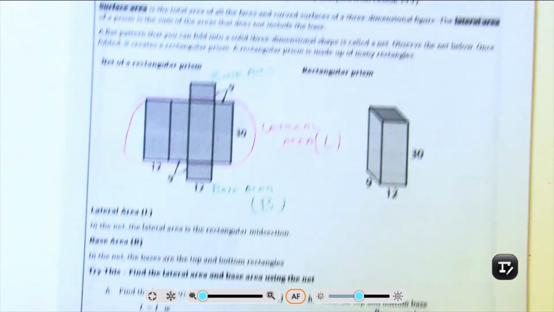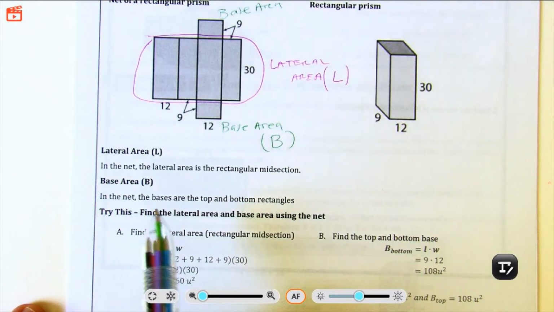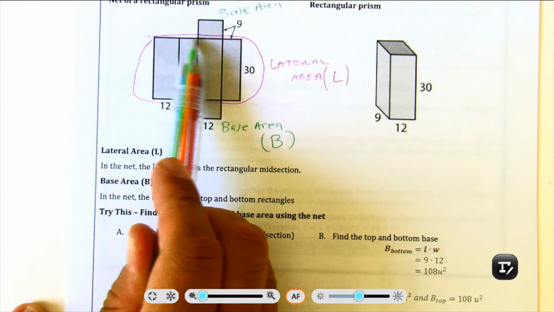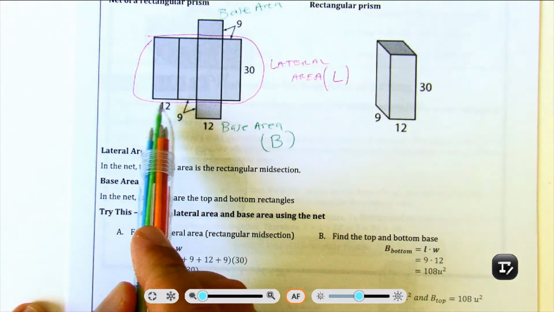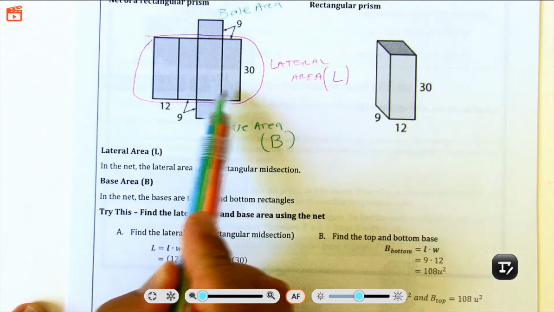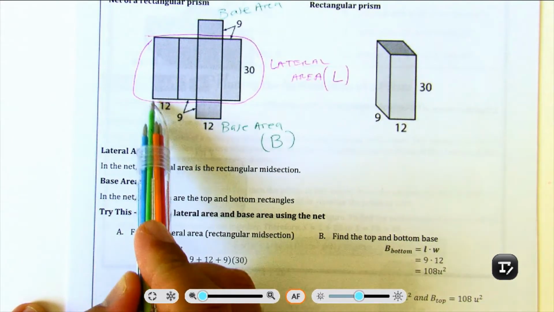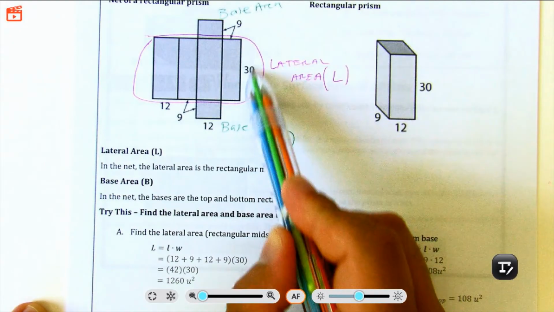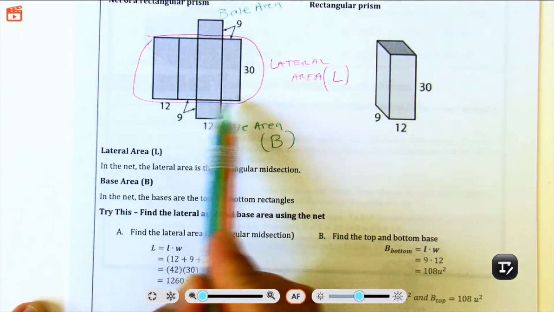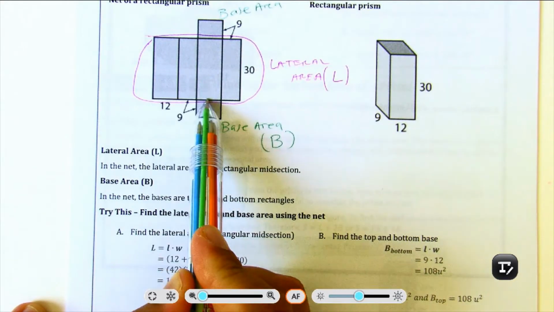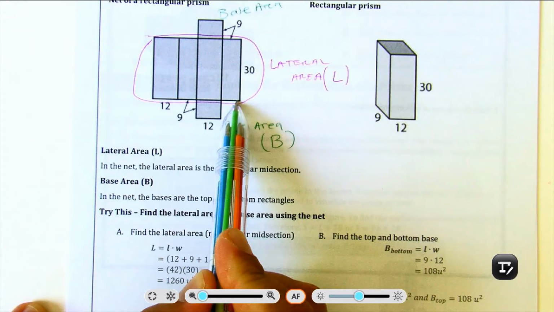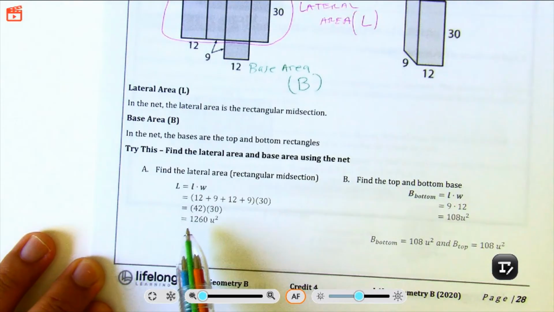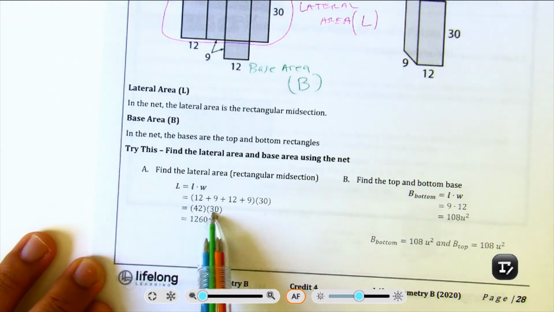So if you want to find the lateral area here, we need to find the area of each piece, or what we could do is find the length of this times the width. Now the length of these 4 pieces, so this is 12, 9, 12, 9, and this is 30, you end up with 42 times 30, which is 1,260.